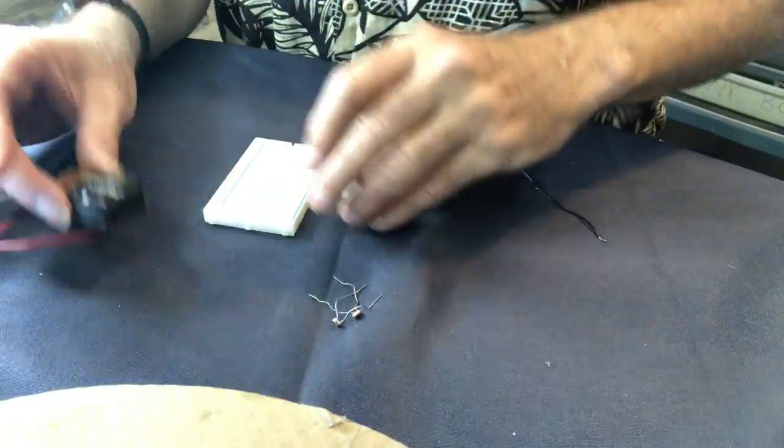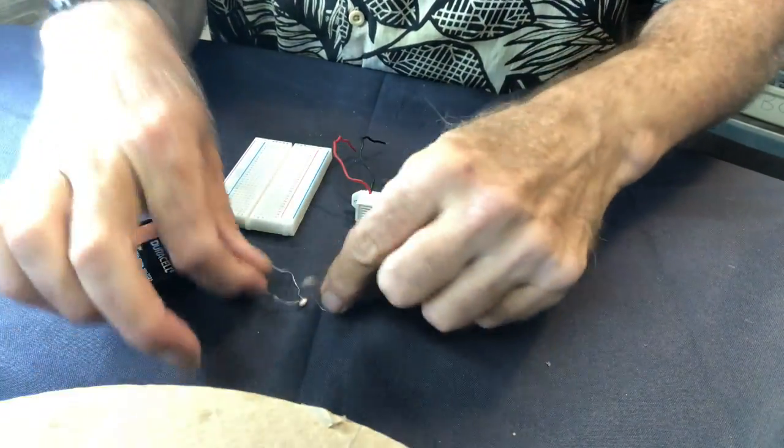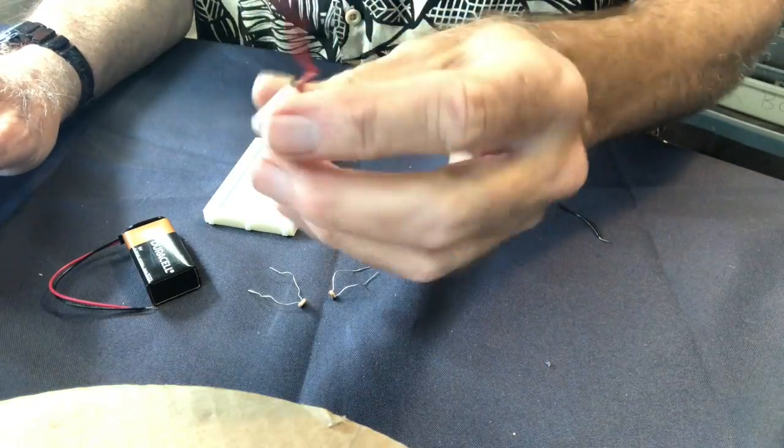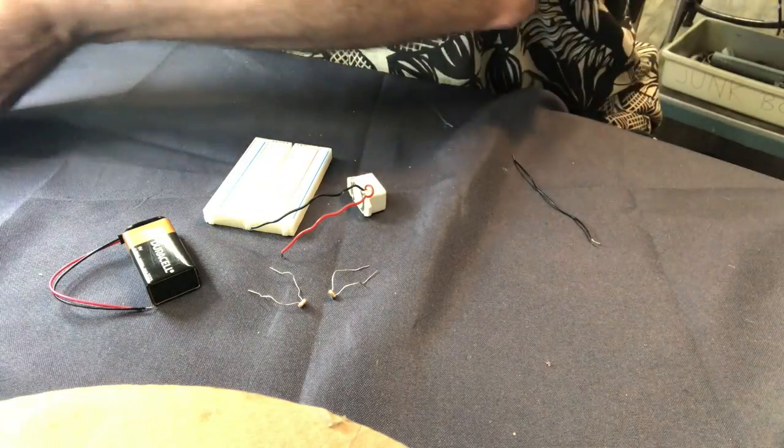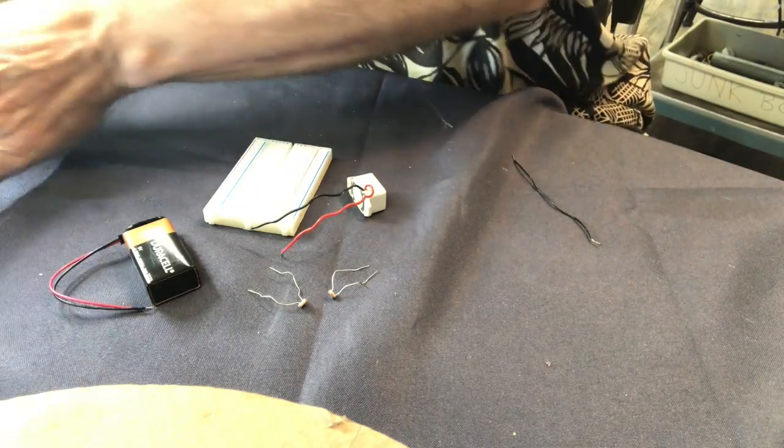All right. So I have the battery here. Here's my battery. Here's my two photoresistors. And there's the buzzer. Just those three things I'm going to hook together according to the schematic.